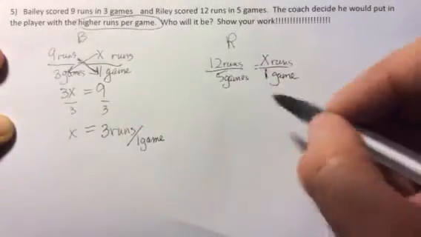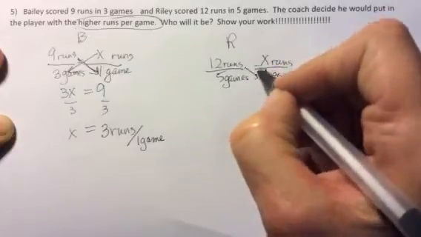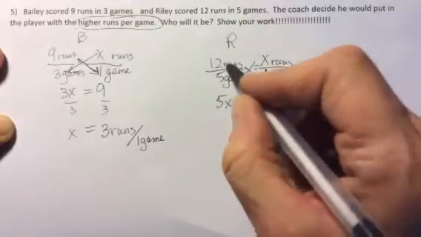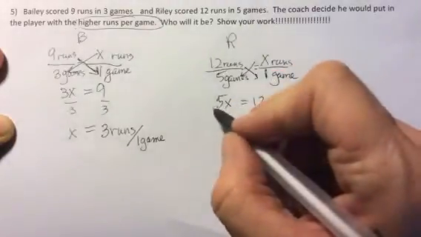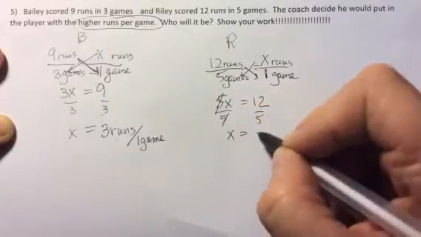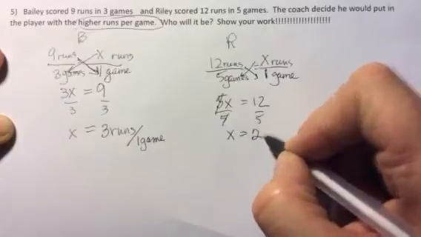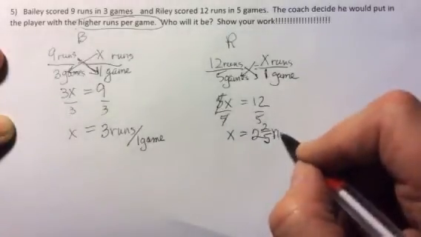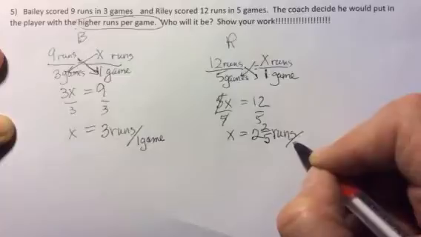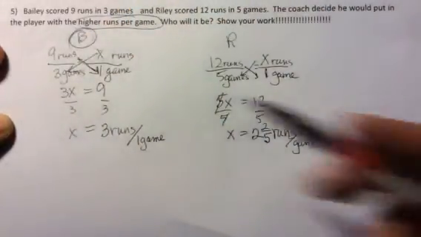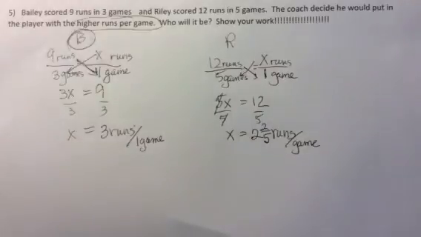And now let's look at Riley. So we're going to cross multiply again. So we're going to take 5 times X, so 5X equals 12 times 1, which is just 12. We're going to divide both sides by 5. So we get 1X, or X, equals 12 divided by 5, which will be 2, and you have 2/5 left over. So 2 2/5 runs, so that's not quite 3 runs per 1 game. So we know that then Bailey's going to get to go in because his runs per game was a little higher than Riley's, and the coach said that's how he's going to do it.